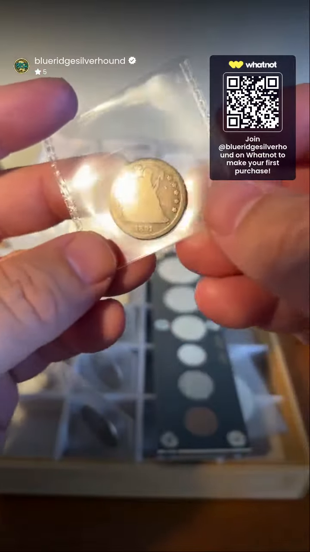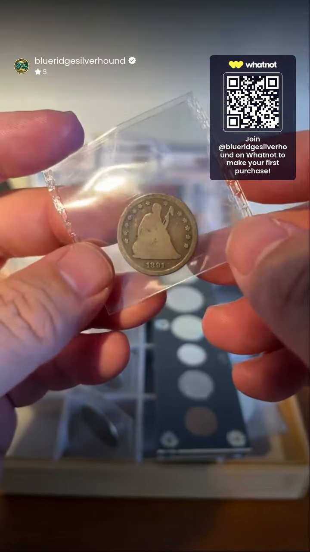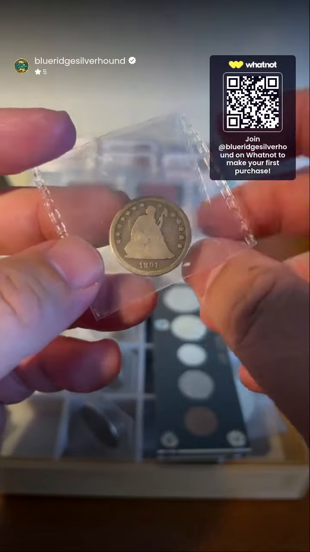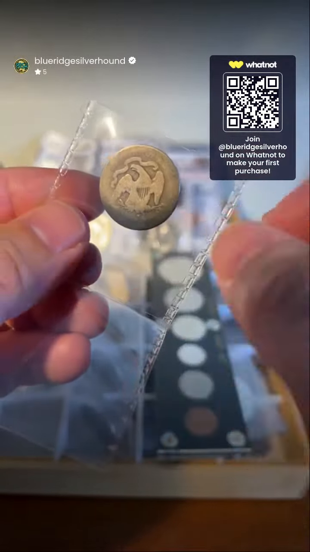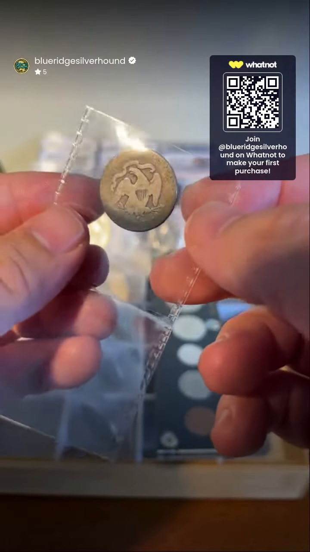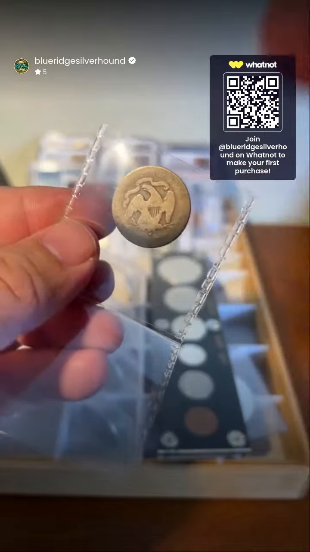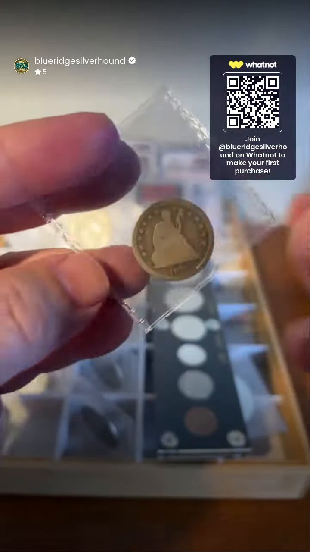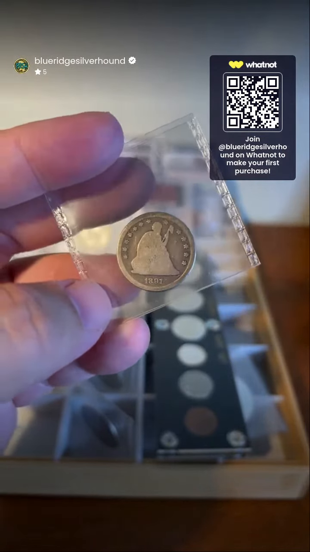All right, we have a second one, and this one truly is problem free. Again, a low end, low ball type piece, 1891S this time around with a dark tone spot at the bottom of the reverse. Sure, light dipping will get rid of that if you wanted to, if it bothered you that much. 1891S seated quarter.